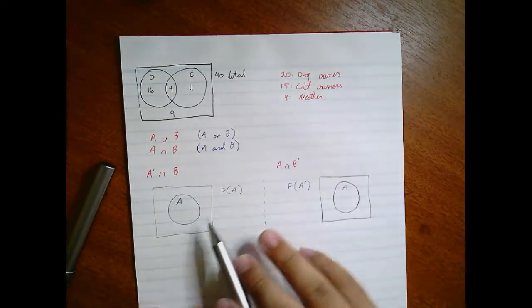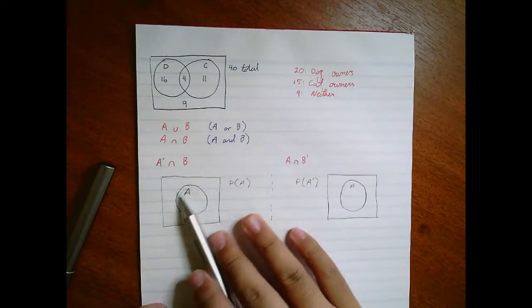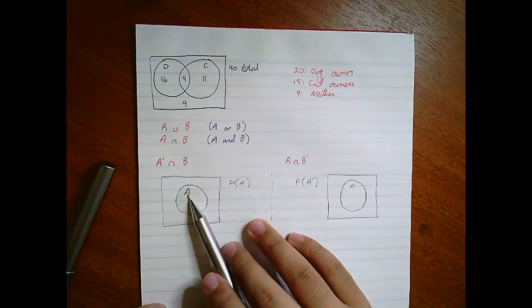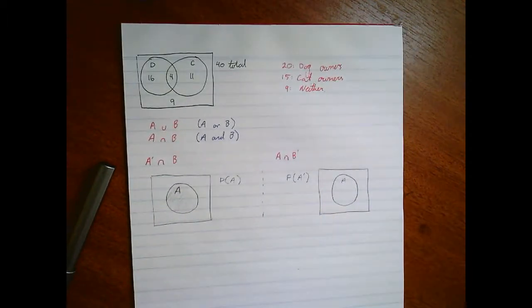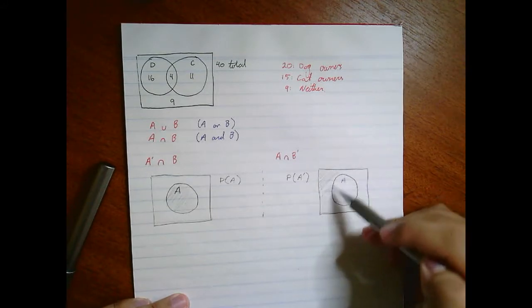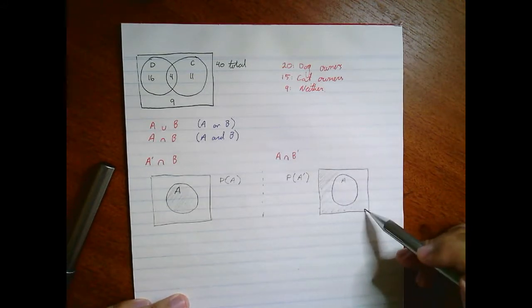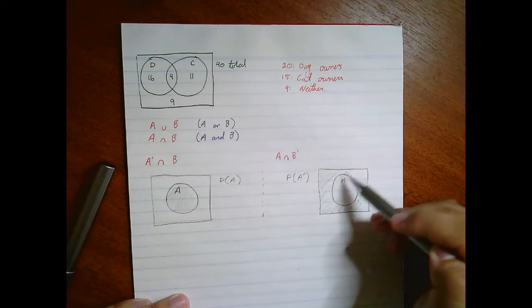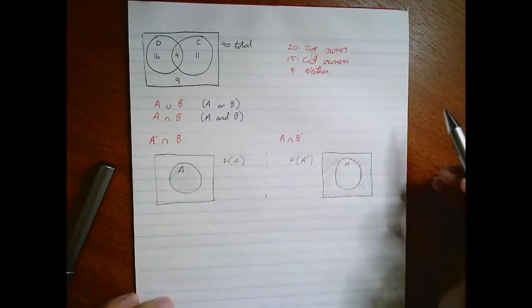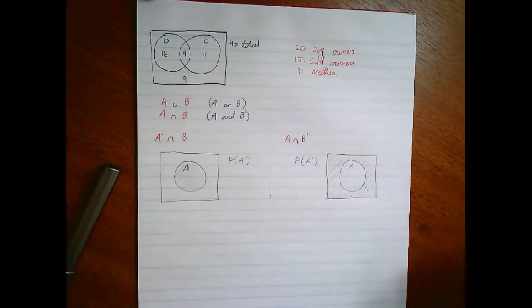If shading in the circle is counting all of the elements in A, counting all the elements not in A would be everything outside of it, wouldn't it? Not A. So this is what it looks like in terms of the Venn diagram.